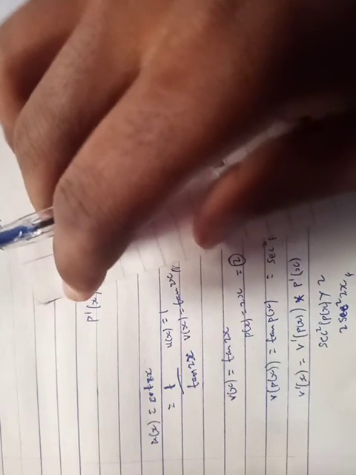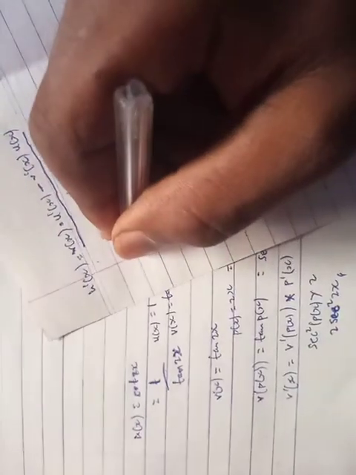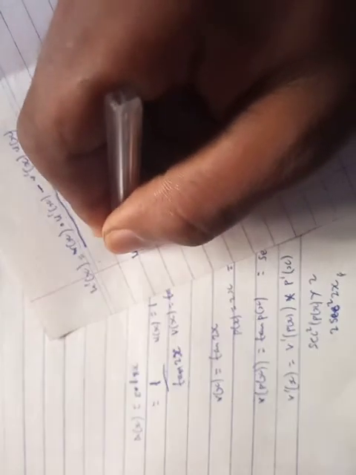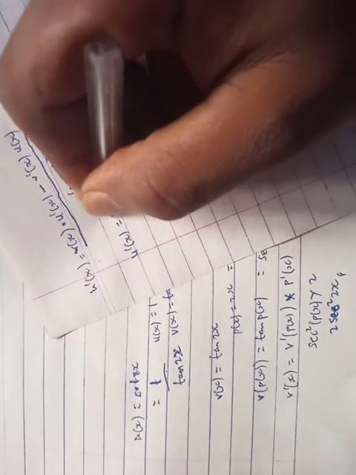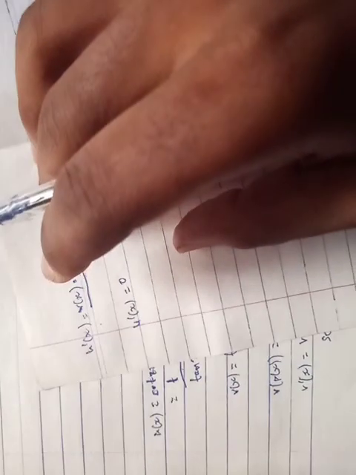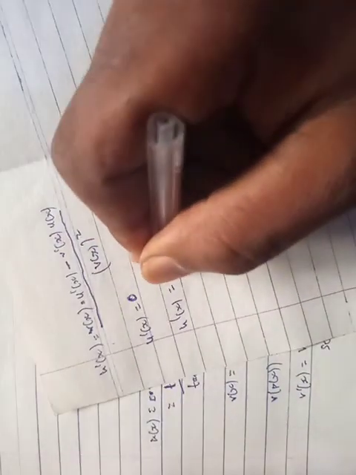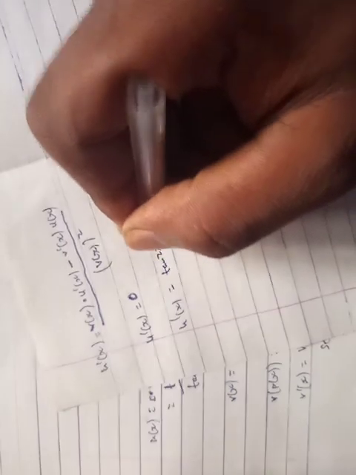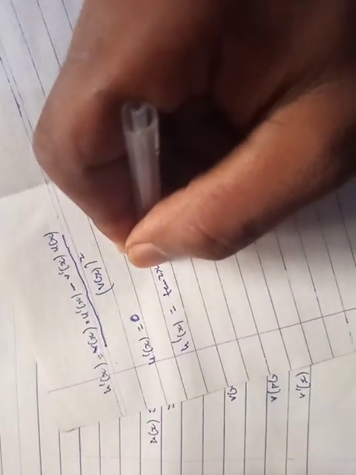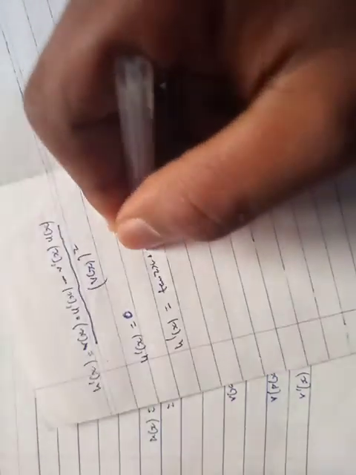Now u of x is 1, meaning u prime of x will be equal to 0. Differential of a constant is 0, and I explained that in my earlier videos. So h prime of x will be equal to v of x. Where is v of x? v of x is tan 2x. So we'll have tan 2x multiplying by u prime of x, which is 0.